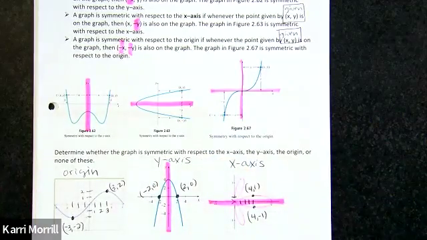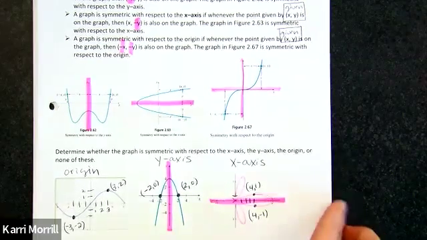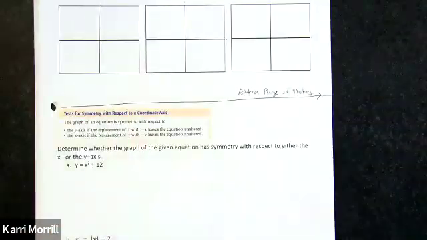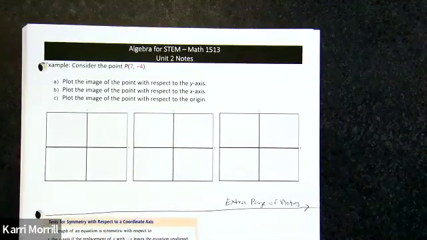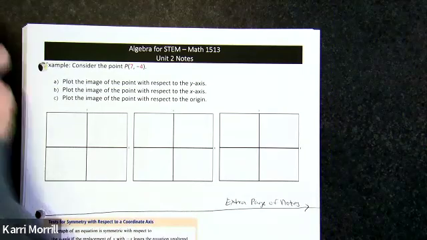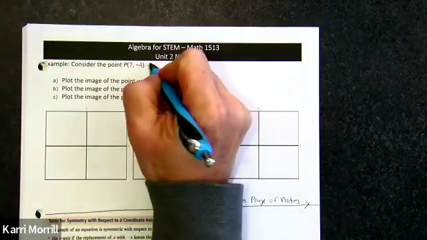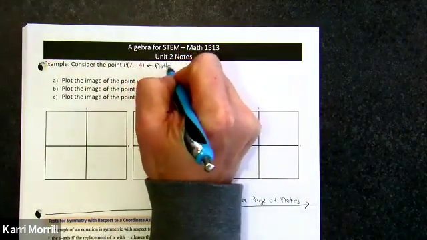So there's just so much we're going to do with that concept from here on out for this 2.5. And different ways you can apply that and practice it. Not real hard, but just different ways you can. So let's say you were told to consider this point, and really in WebAssign, this will already be plotted for you.